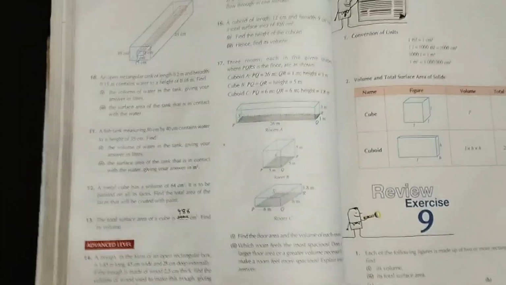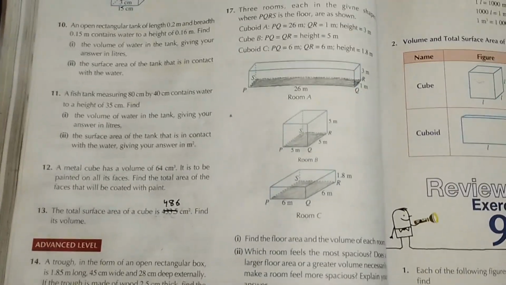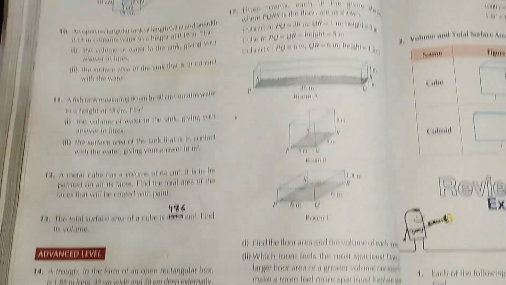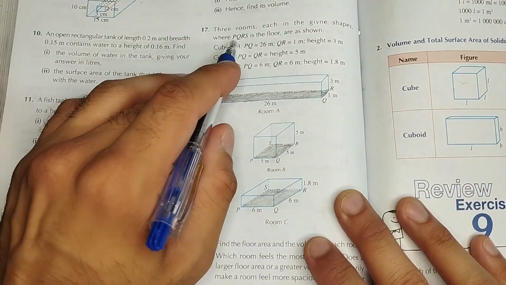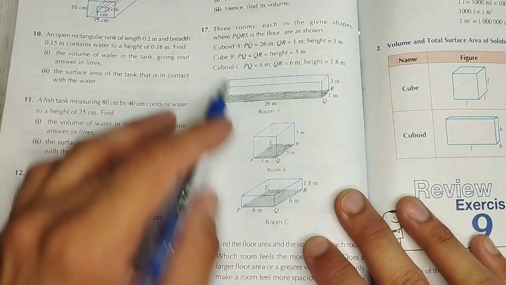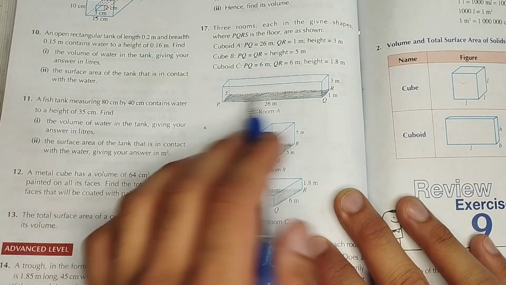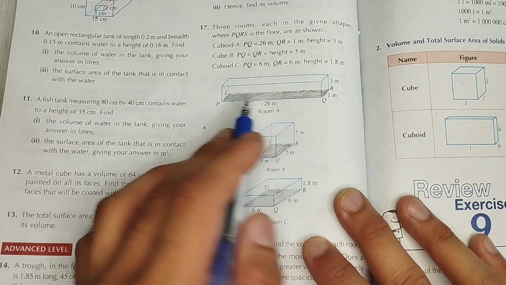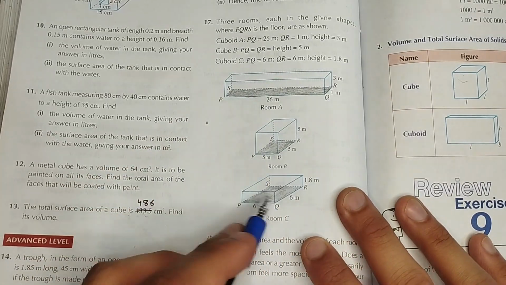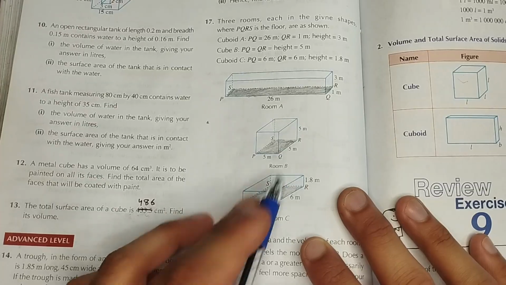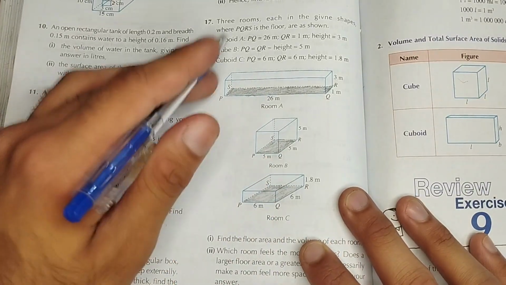Okay, first of all, focus on the question. Let me just zoom in here on the question. Yep, that's enough. Now focus here. Question says that PQRS is the floor. In these cubes, this one is the bottom face, that's the floor. PQRS, that's the bottom face. This one is again the bottom face, this one is again the bottom face. All the bottom faces are the floors.